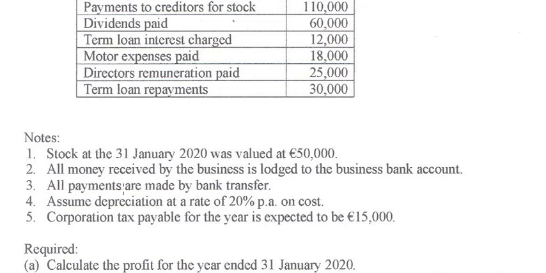Number 3, all payments are made by bank transfer. So any payments that are made to the creditors, or in respect of expenses, or whatever, the amounts paid came out of the bank. So we have kind of an automatic record then. This bank account will give us an automatic record of all the monies coming into the company, and all the payments being made out.